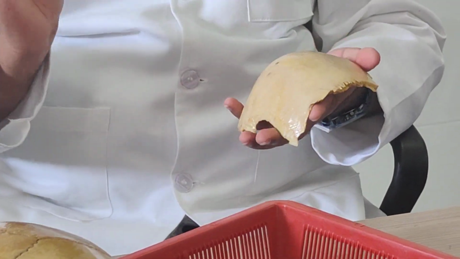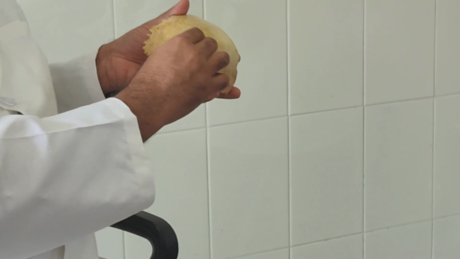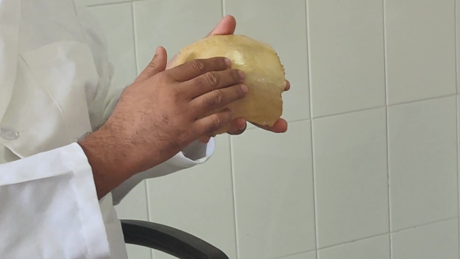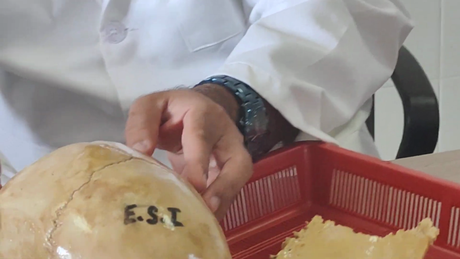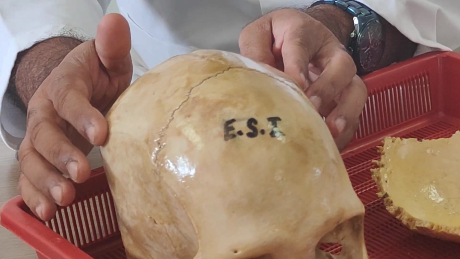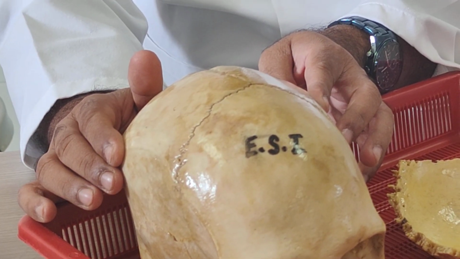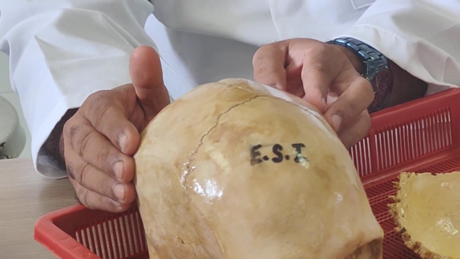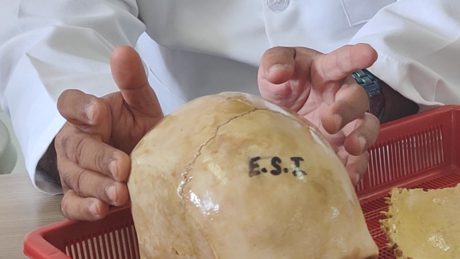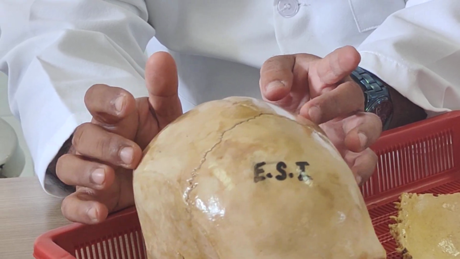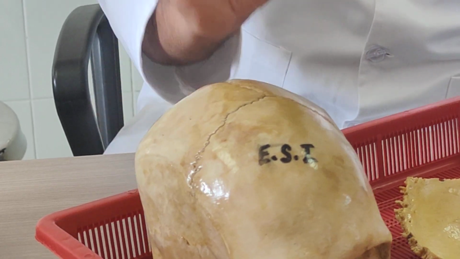Now come to the surface. External surface. This prominence is known as the parietal prominence, or parietal eminence. These two mean biparietal, and the diameter between these two is the biparietal diameter. This is the point where ossification starts. And the biparietal diameter is one of the important diameters.